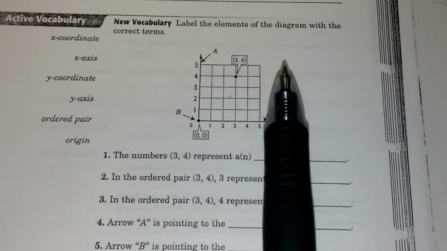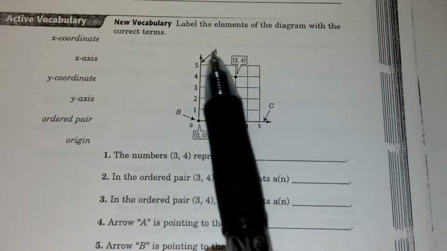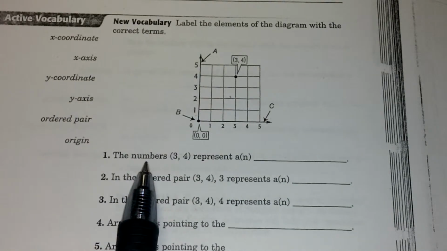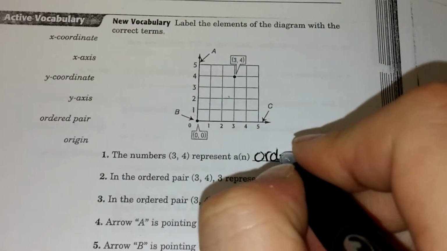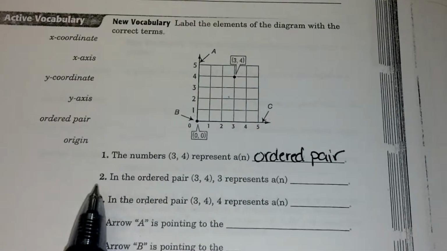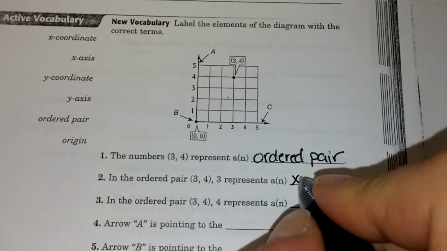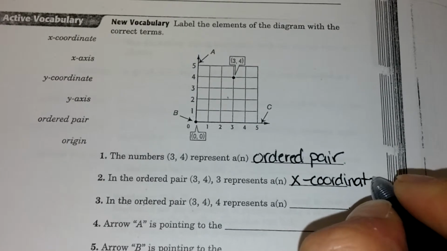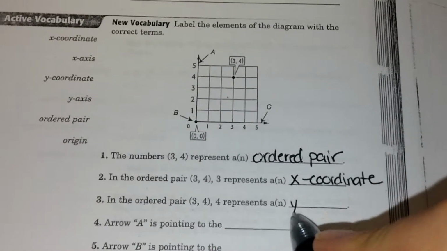If we take a look at this graph right here, you should know already how to plot points. We've got point B at 0, 0. We've got 3, 4 up here. We've got A labeled here and C labeled here. The numbers 3, 4 represent an ordered pair. In the ordered pair 3, 4, 3 represents the x coordinate, and 4 represents the y coordinate.